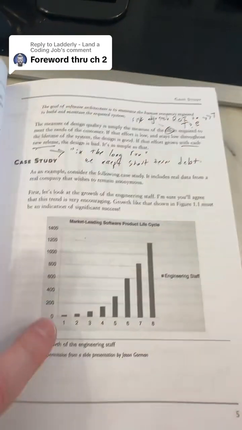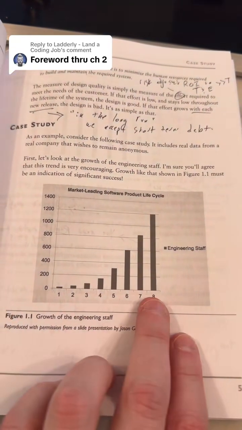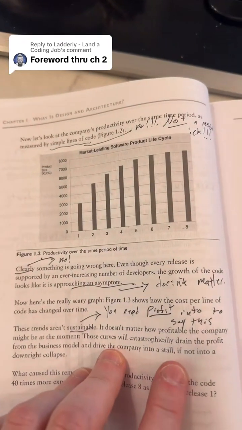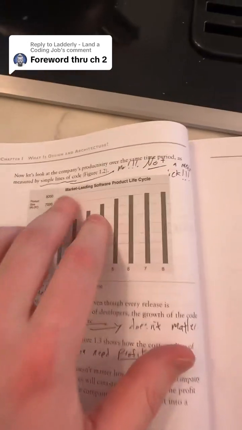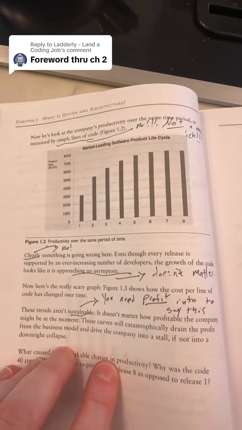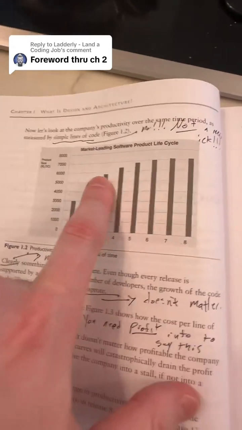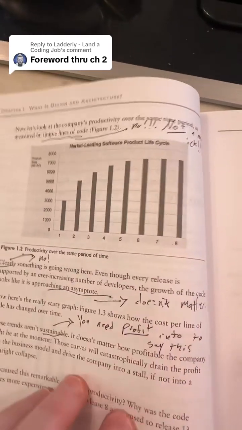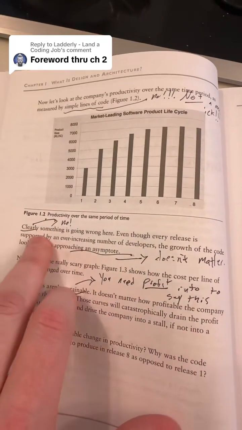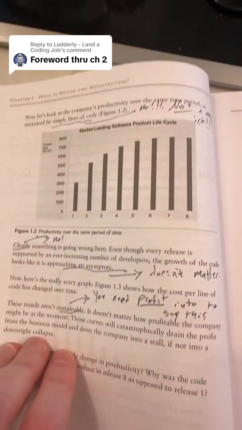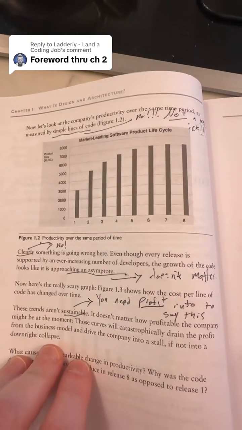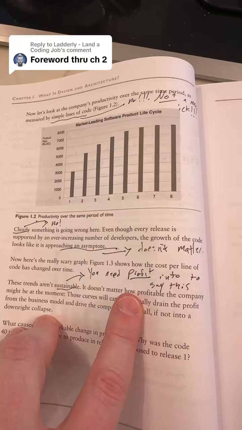And he goes on for a case study where basically he says growing engineering staff can be a bad thing, which is not true, right? And then he uses lines of code as the measure of productivity. That's a terrible measure of productivity. So the fact that lines of code are decreasing in scope over time does not mean that there's a problem. He says clearly there's a problem here. That's not the case. What we can see here is changing lines of code is happening slower. That's not necessarily bad. You need to do profit analysis.